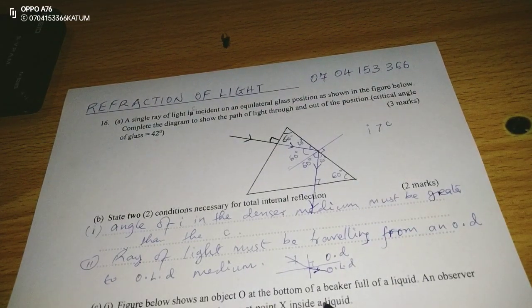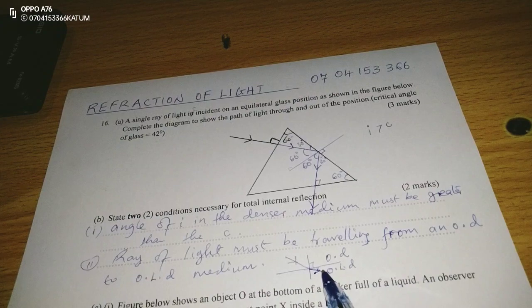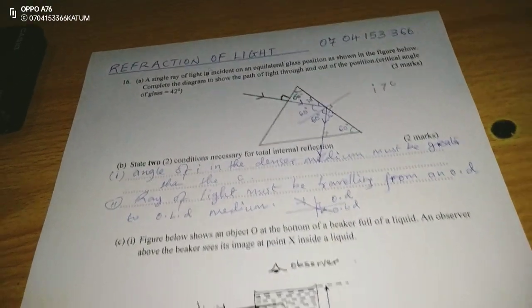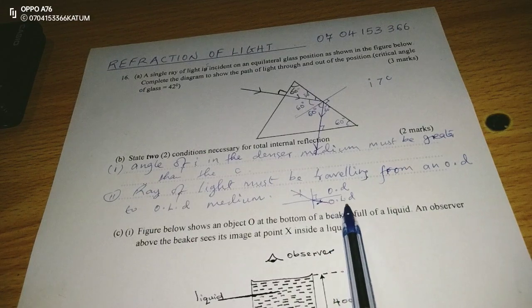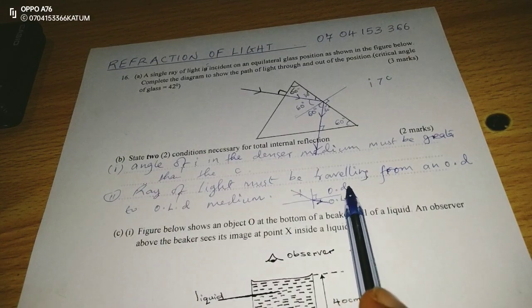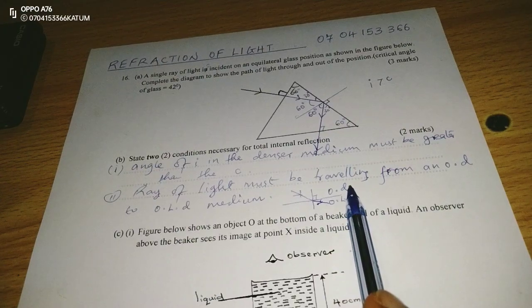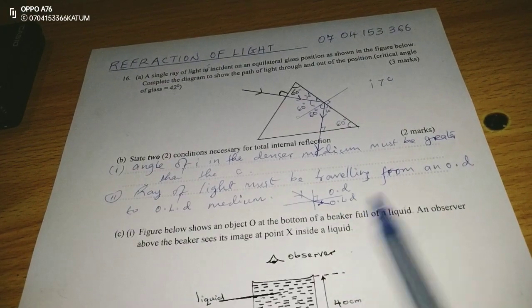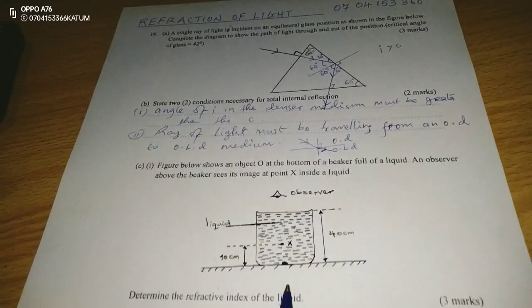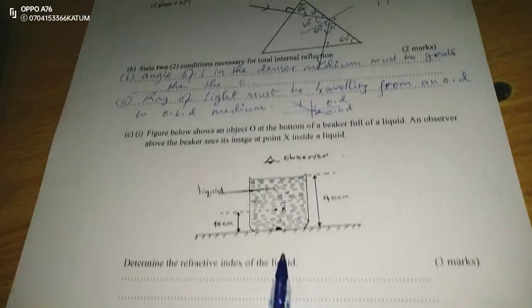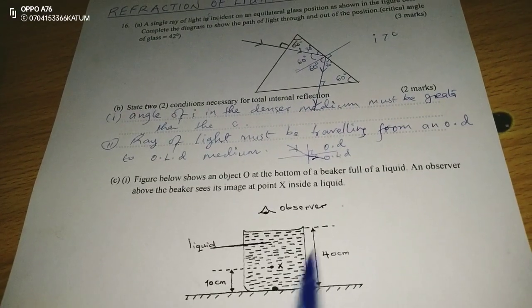It bends away from normal, which means at some point the ray will get totally internally reflected, as opposed to when it is from optically less dense to optically denser medium. In such a case, the ray is refracted towards the normal, and there are no chances of total internal reflection occurring.